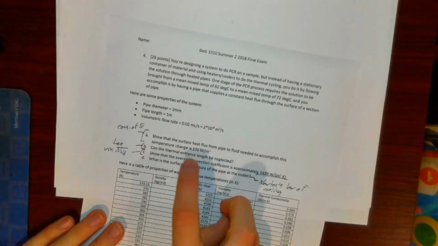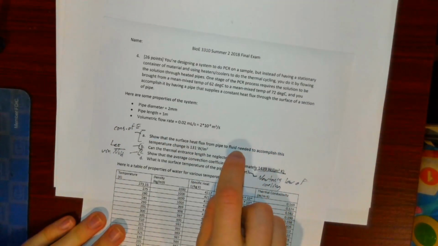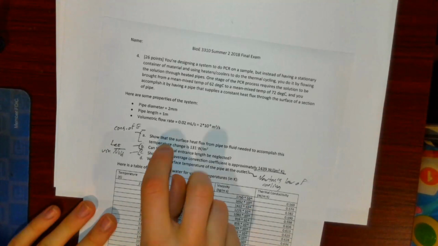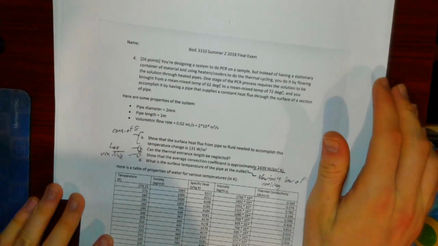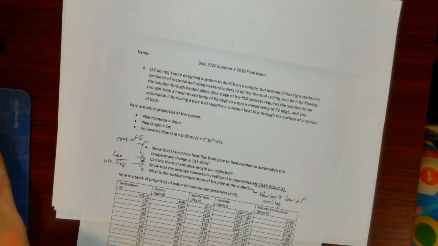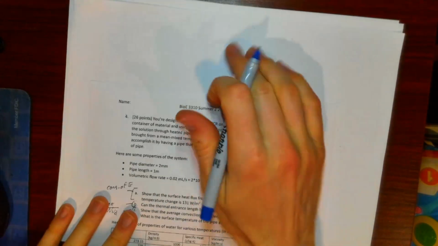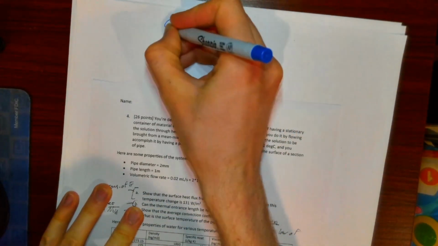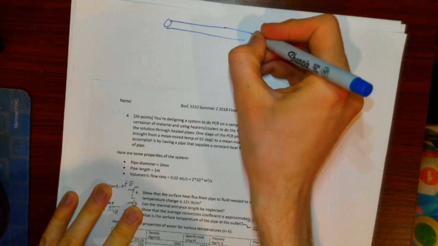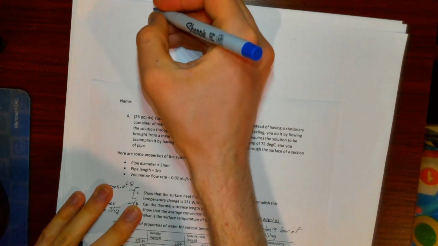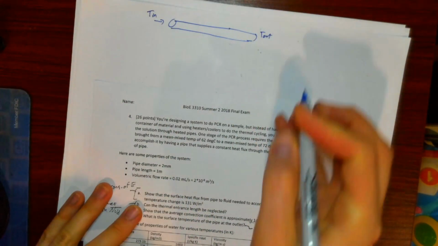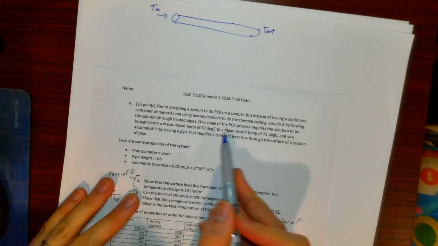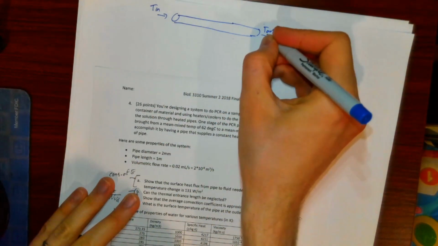All right, so what's the key piece of information in this first part? It's saying needing to accomplish this temperature change. And this temperature change, we're talking about an inlet temperature and an outlet temperature. We have information about a flow rate. So let's sketch out and tabulate some information that's going to help us for the first part of this problem. Well, we essentially have our pipe right here. We have our T in and our T out, and of course these are mean mixed temperatures for the inlet and outlet right here.